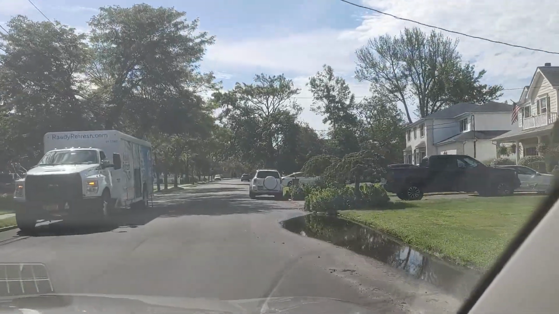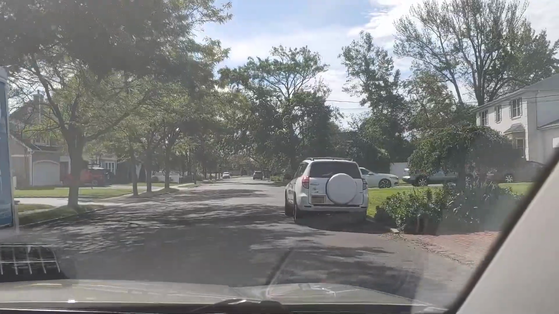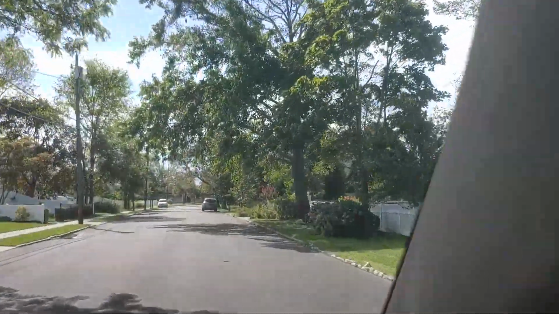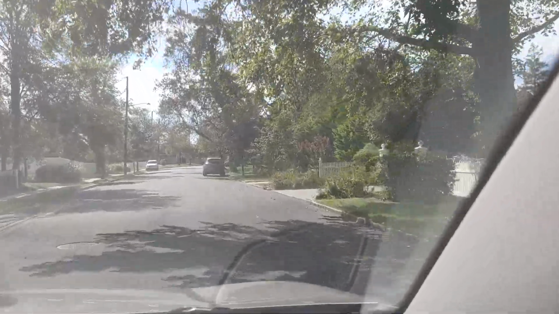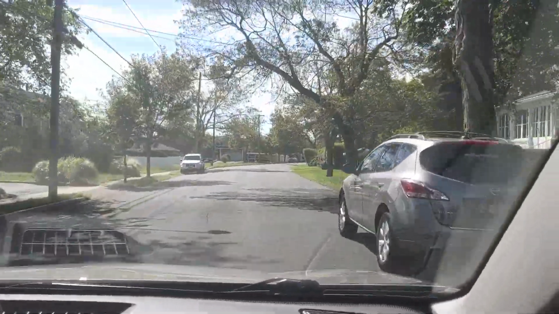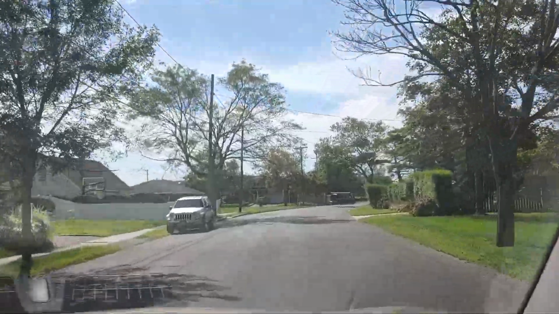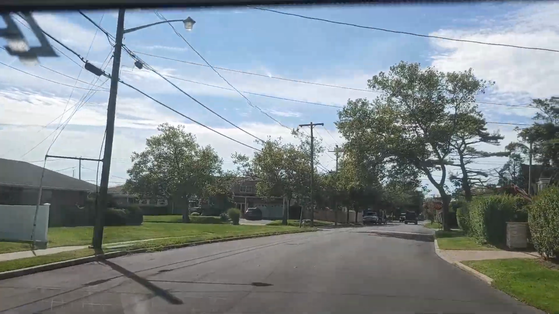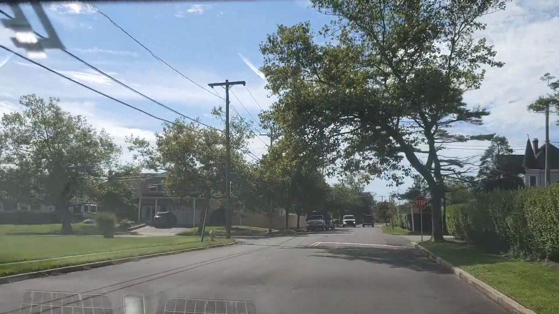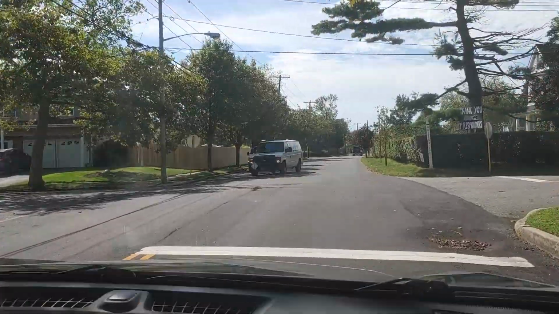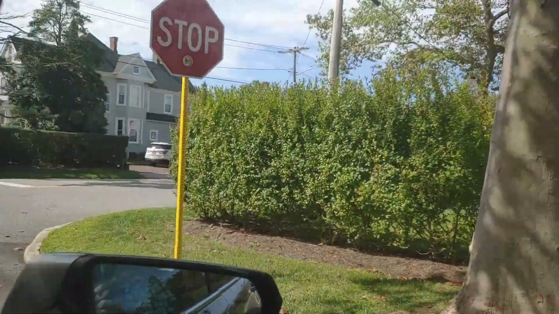Going down this way, there's fishing docks and restaurants, fishing boats. It's one thing about living on Long Island. It'll take you 20 minutes to get to the water on either side. Another 4-way stop.